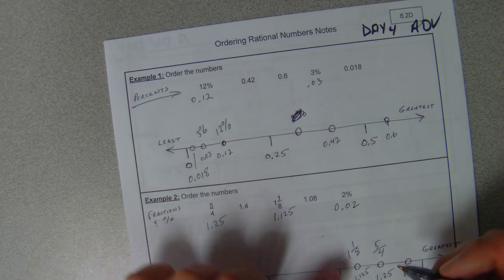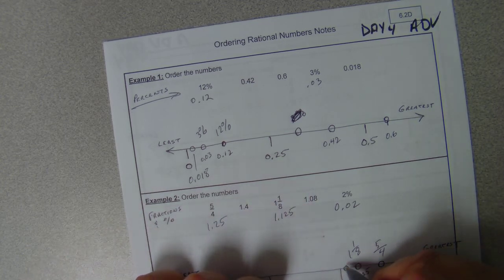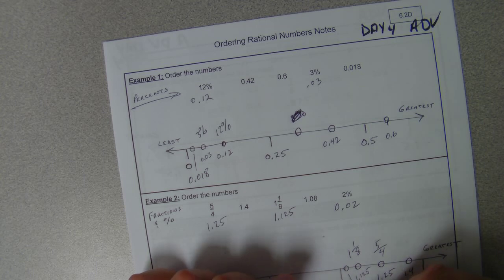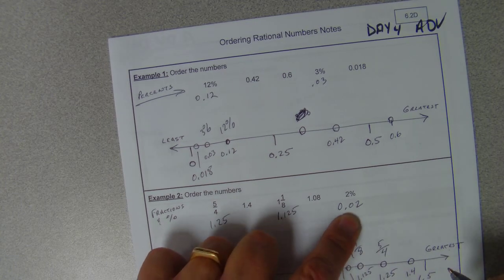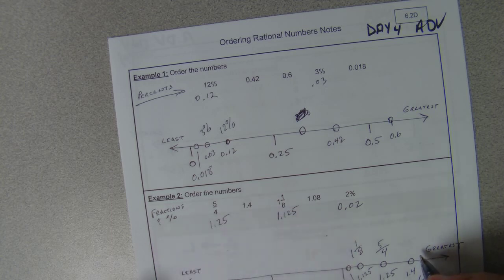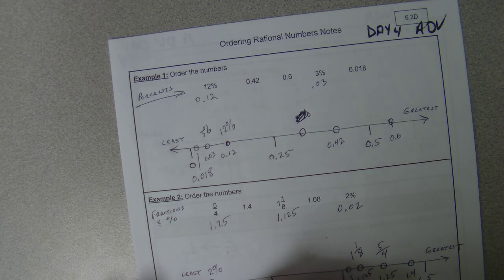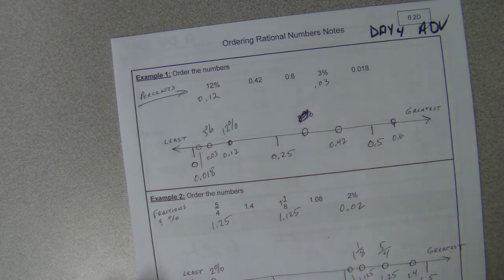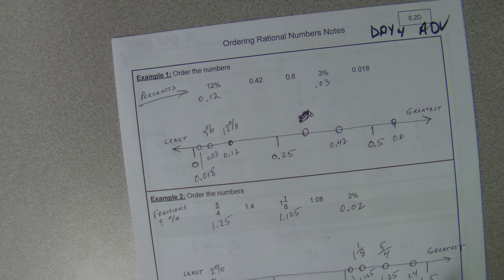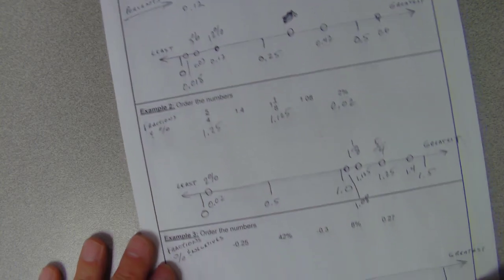This is 1 plus the 0.08, so this is right here, and 1.08. This number is nowhere near these. This is all the way down here. That's 2%, 0.02. In fact, you would expect 2% to be way down here because this is 100% and this would be 50%. So let's move on.